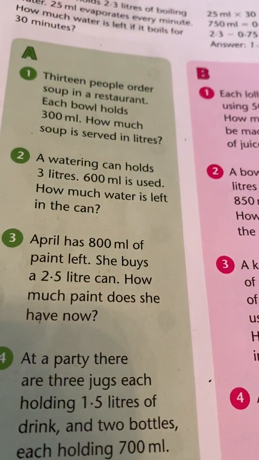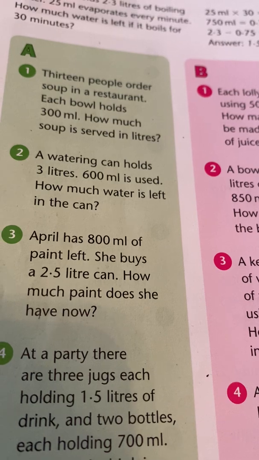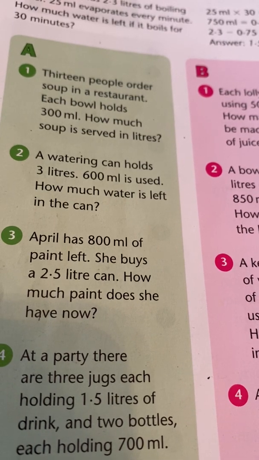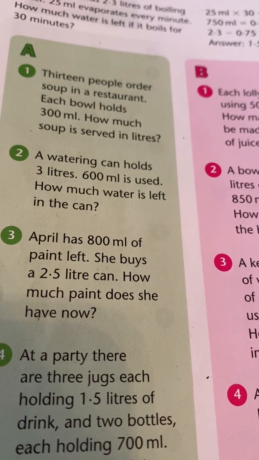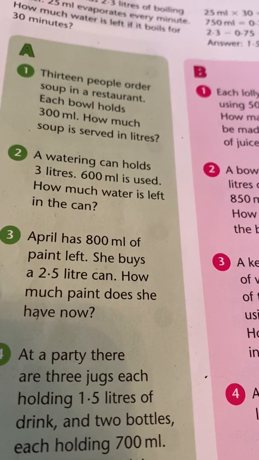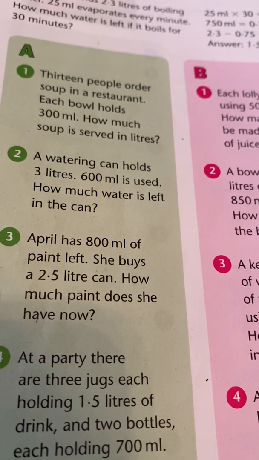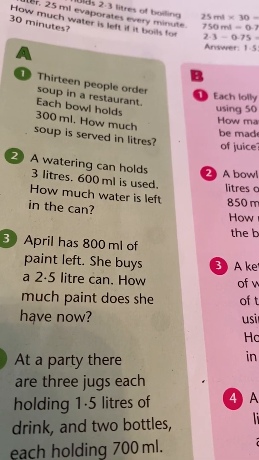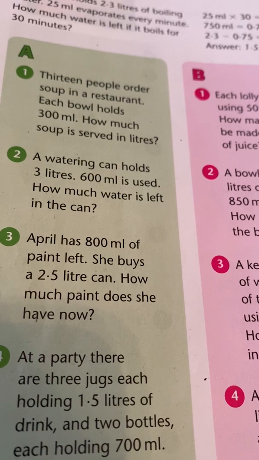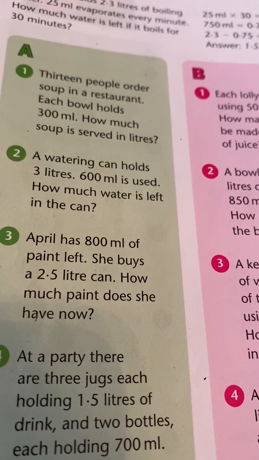Okay, 13 people order soup in a restaurant. Each bowl holds 300 millilitres. How much soup is served in litres? That's literally saying 13 lots of 300, and then we want it from millilitres into litres. Okay, so when we work from millilitres into litres, we're going to divide by 1,000. So there's 2 steps you need to do.